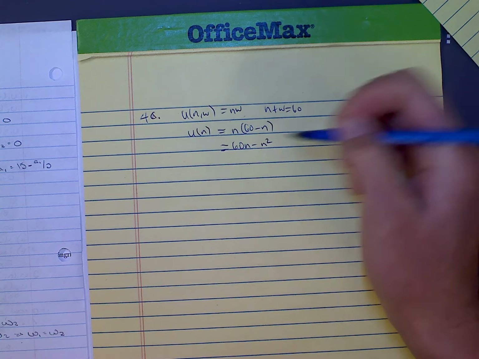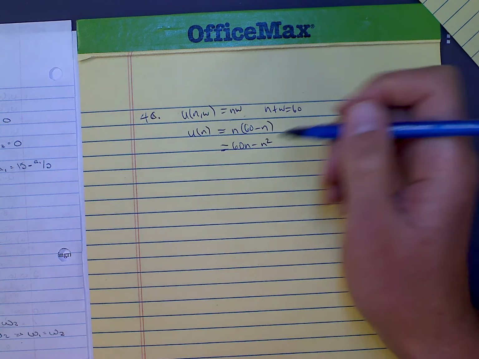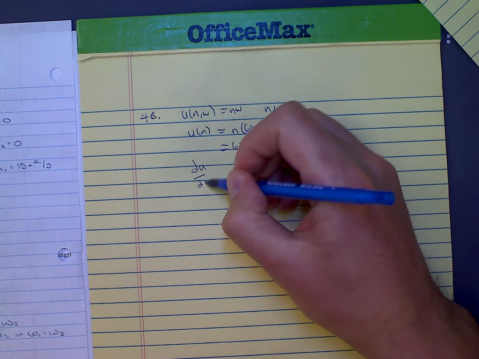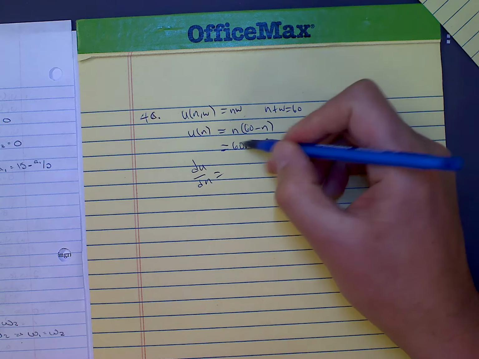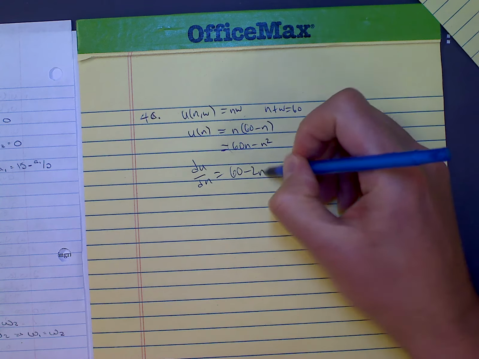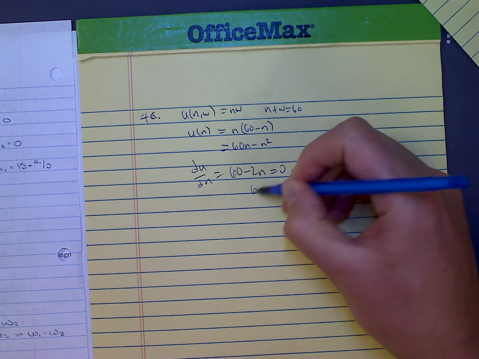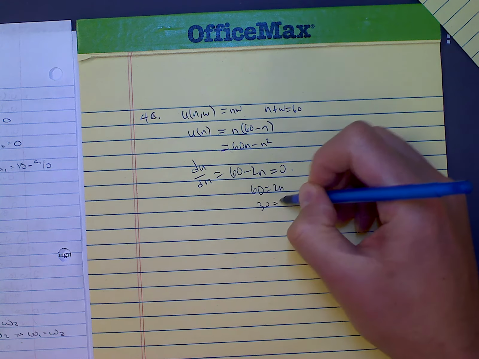So how do I find the optimal N for this? You just take the derivative and set that equal to 0. The derivative is 60 minus 2N, and setting it equal to 0 gives 2N equals 60, so N equals 30. Right, that's what one person chooses.